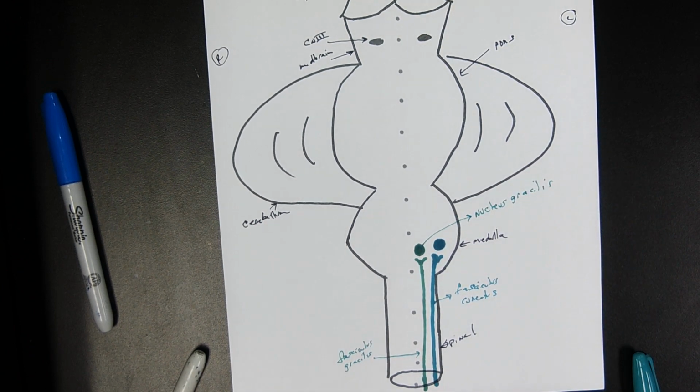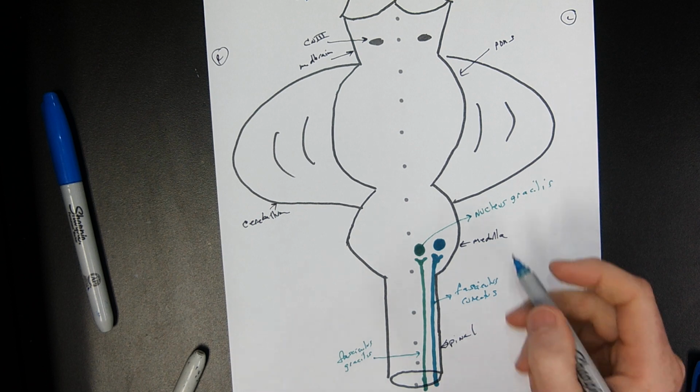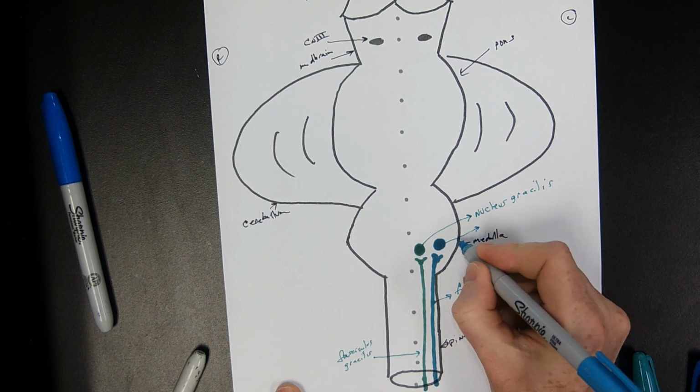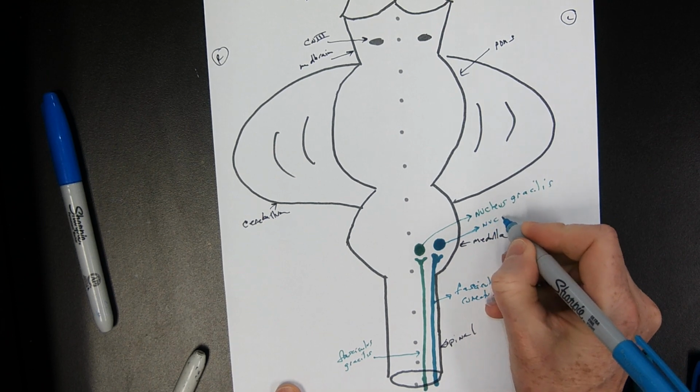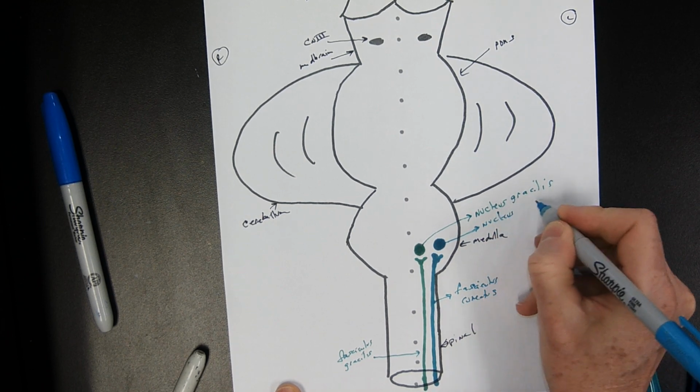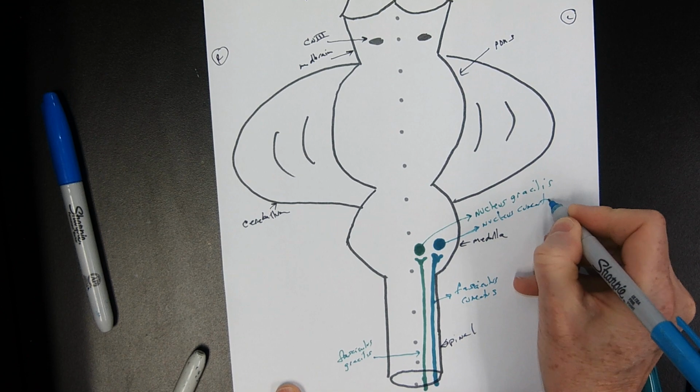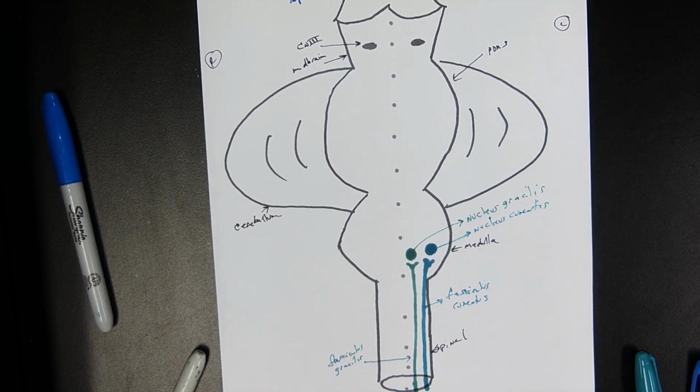Any guesses on where fasciculus cuneatus synapses? That's it. Nucleus cuneatus. Okay, and these are nothing more than nuclei that exist in the lower part of the medulla, or the caudal part of the medulla.